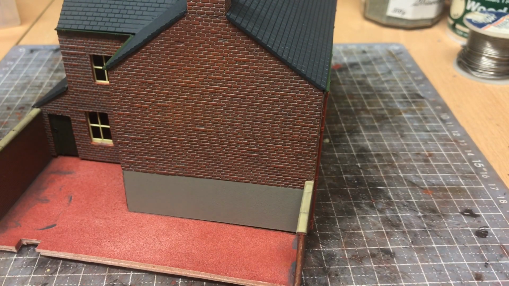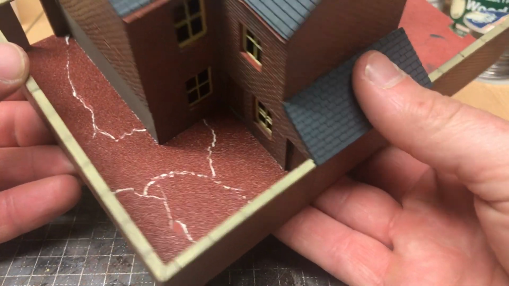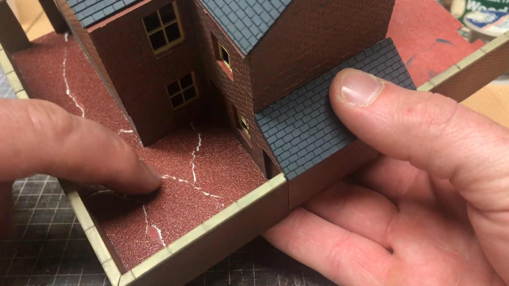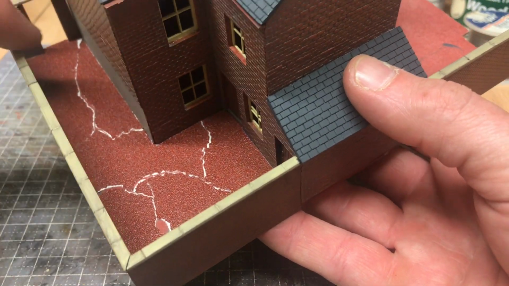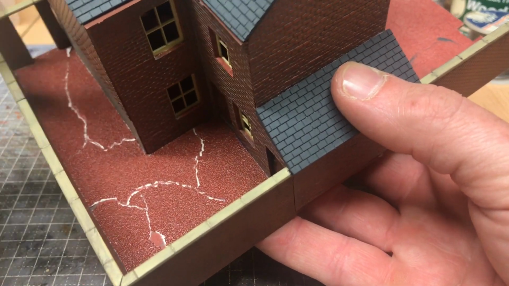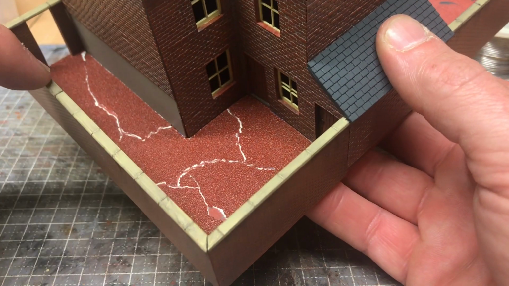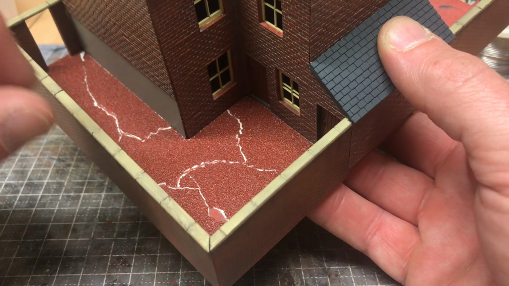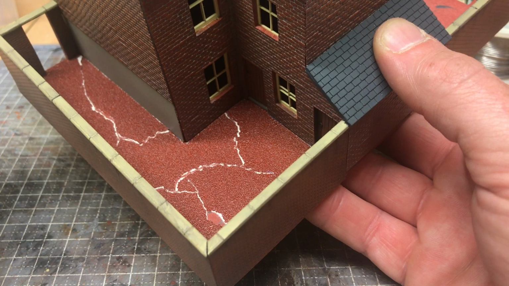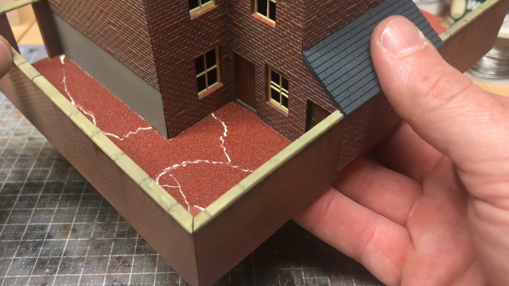But let me turn it around to the other side, and I have already put the other yard into place, and I can tilt that up so you can see it. So what that's done is created these little crack lines along what will be the cement yard. So the next thing will be, once the glue dries on that base, to mask off the entire wall, and then I will spray that with a coat of Halford's primer, and then we'll come back and do a little bit of weathering washes on it to tone it right down to give it that sort of concrete effect.